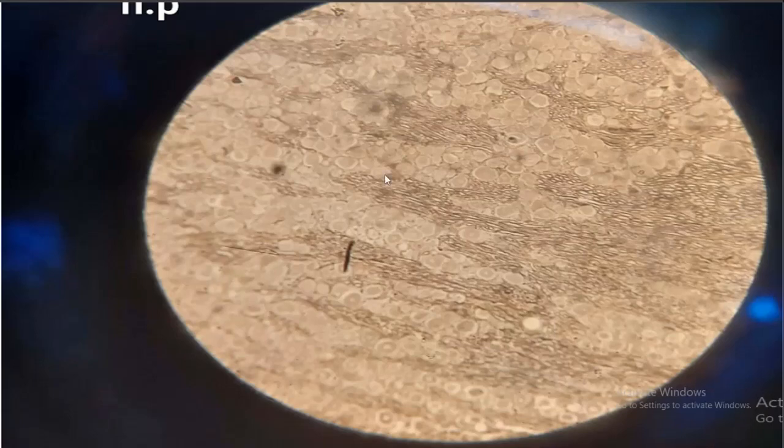So this is the sensory ganglion, and in this case, you need to look at the cell bodies. These are the cell bodies of the nerve cells.